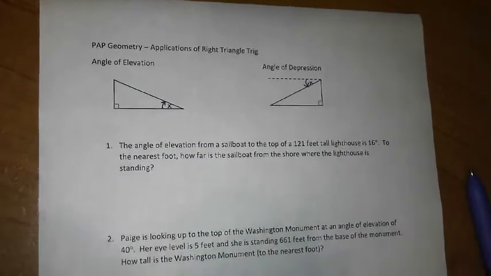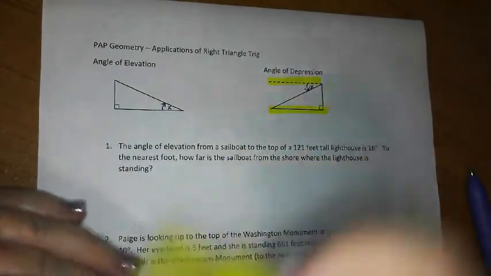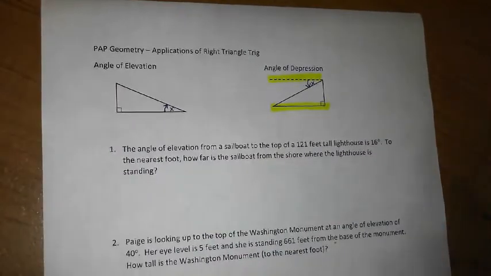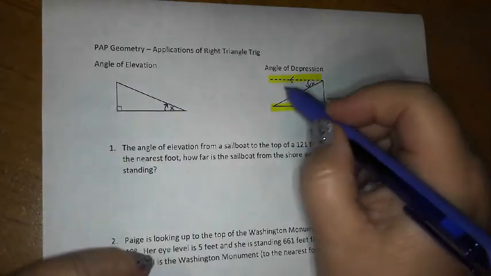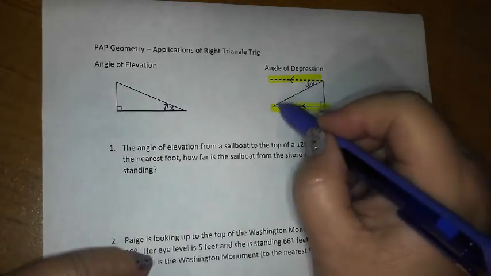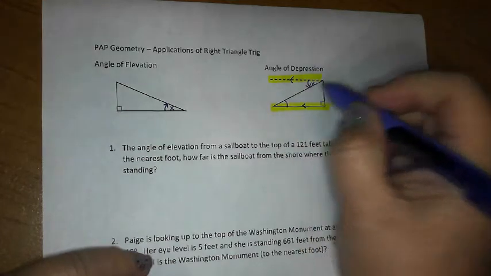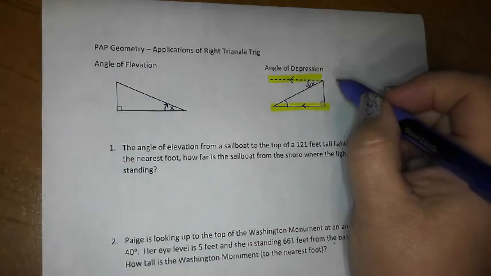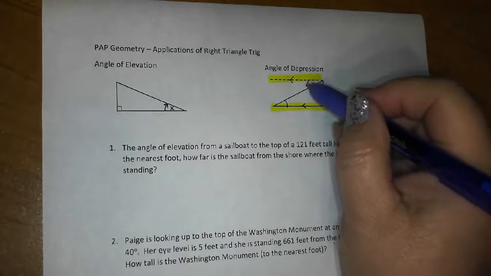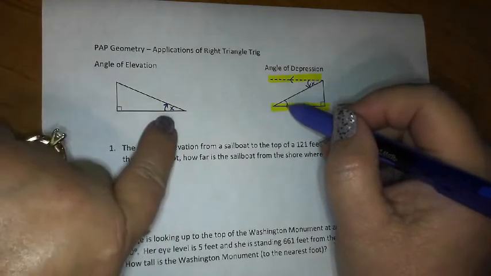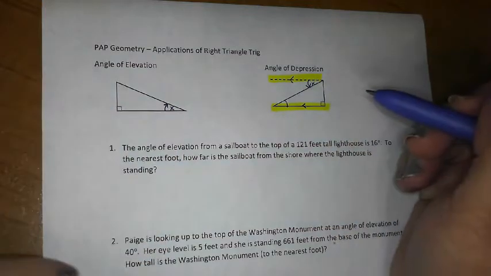And what you're going to notice is that because this is horizontal and this is horizontal, those two lines are parallel. If you think back about parallel line relationships, do you see the Z shape? The angle of depression is congruent to the angle of elevation. So if you're given an angle of depression, you can write it up here in this outside corner, or you can just put it right here, exactly in the same place where you put the angle of elevation, because they are congruent. They're alternate interior.